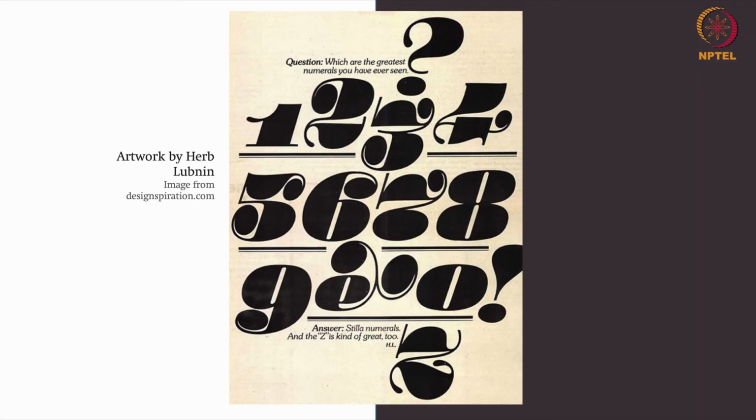This is another example where the famous graphic designer and typographer Herb Lubalin has used basic design fundamentals to create a powerful composition. If you look into the composition, the numbers have been used to create emphasis and impact. At the same time, because of the size, they have taken a kind of shape and form.